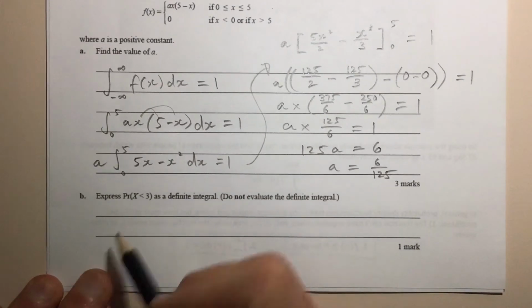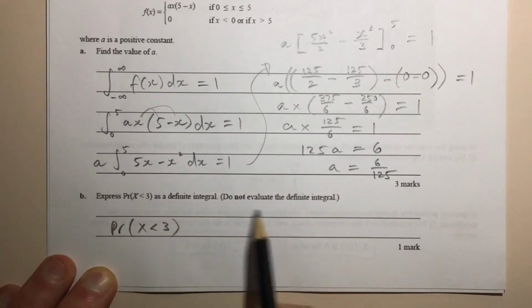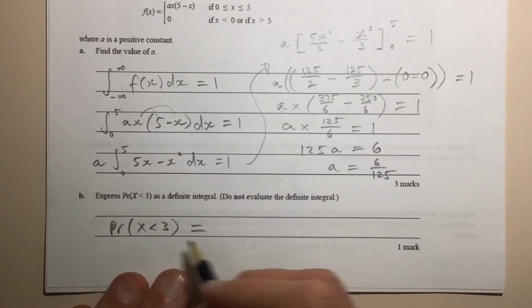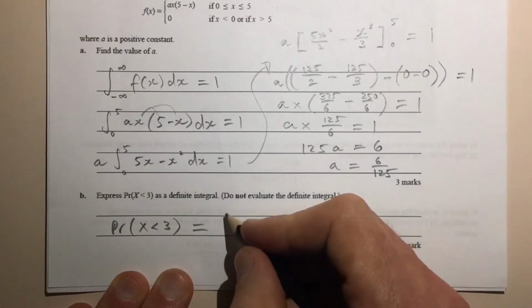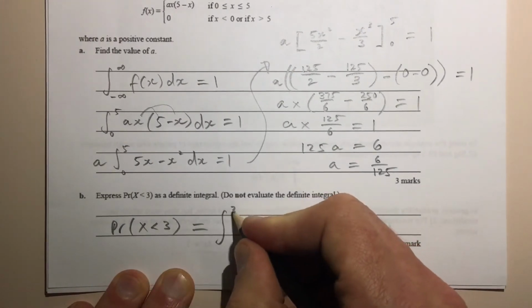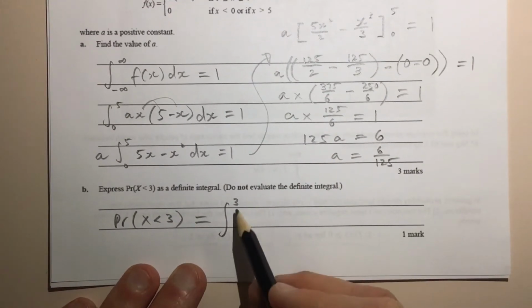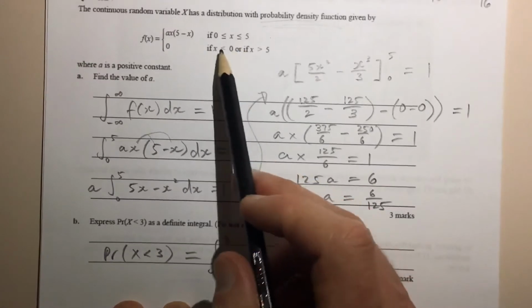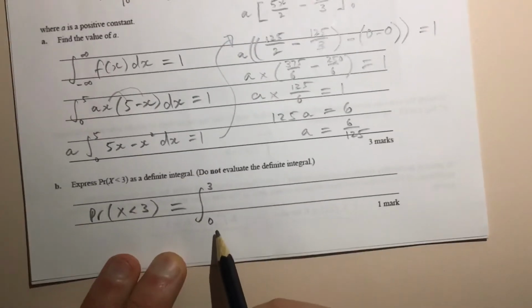Express the probability that x is less than 3 as a definite integral, but do not evaluate this definite integral. Okay, so that just means we know that if we're trying to find the probability that x is less than 3, well, that means that our upper terminal is going to be 3. And in theory, our lower terminal is like negative infinity, but remember that the actual parts of the function that are giving us any area are just between x is 0 and x is 5. So we're actually going to make the lower terminal 0 here.